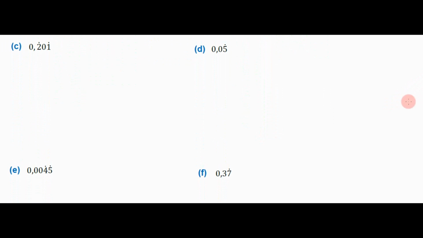Then in C, we have 0.201 recurring. And of course, it's 0.201, 201, 201. In this case, we have 3 digits behind the comma recurring. So we're going to divide 201 by 3 nines.